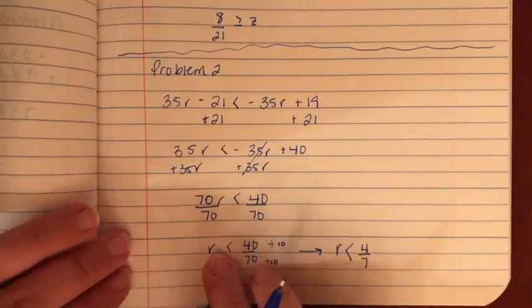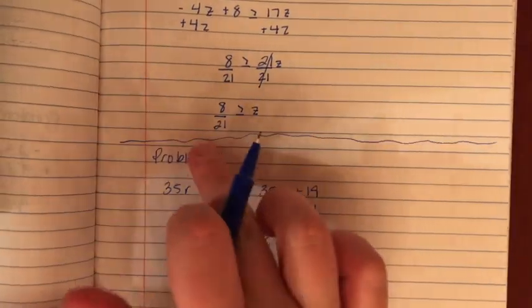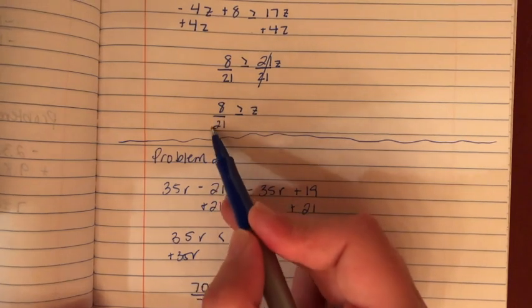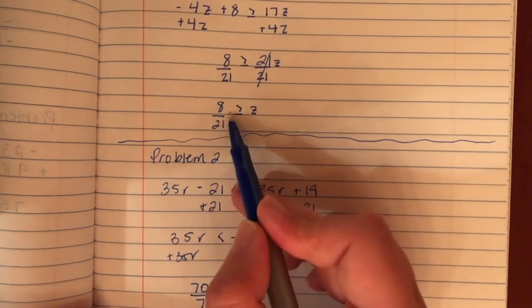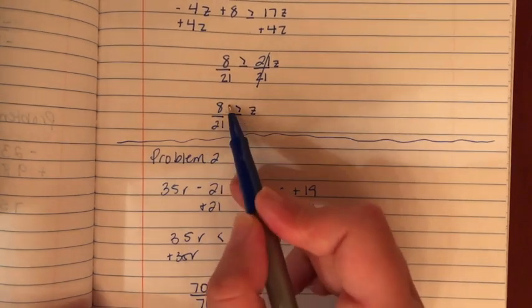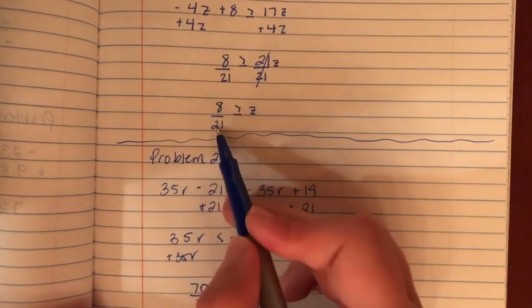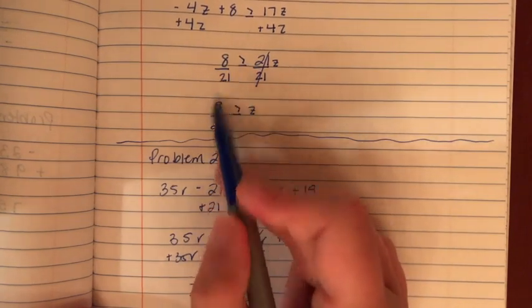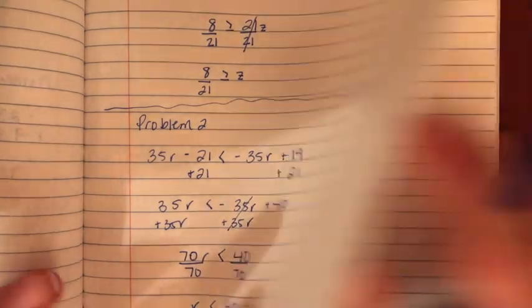So for both of these, I got fractions as my answer. In Khan Academy, leave it as a fraction. You do not need to figure out the decimal. A lot of these decimals are going to be messy, so just leave it as the most reduced form of that fraction, and that's pretty easy for you. Okay, next problem.